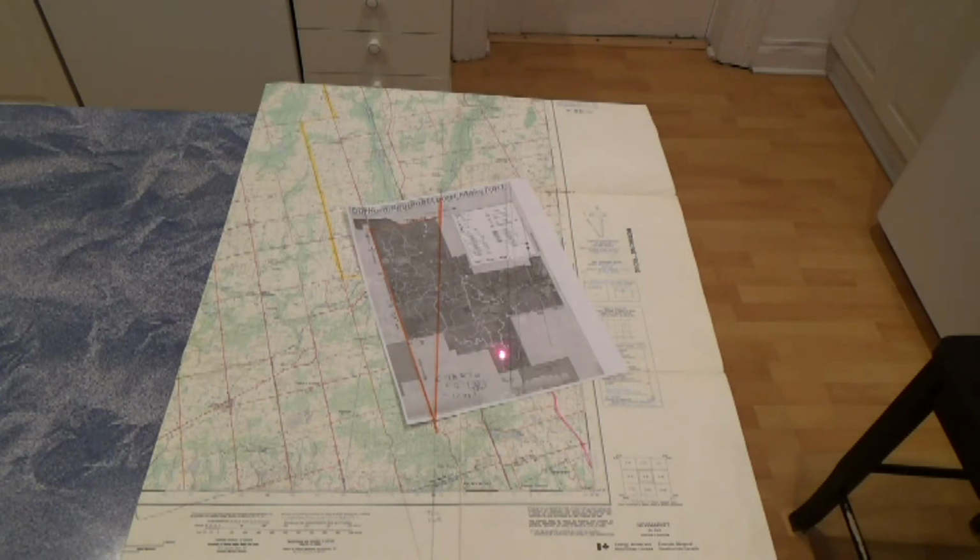So what I did was, I started by printing out a copy of the actual map, the digital map that we were working with just a little while ago, and it doesn't really matter what scale you use. So I just printed it on a regular page, and then I happened to have a topo map of the same area.